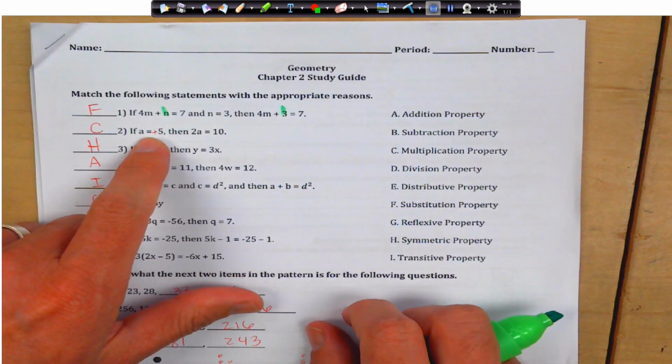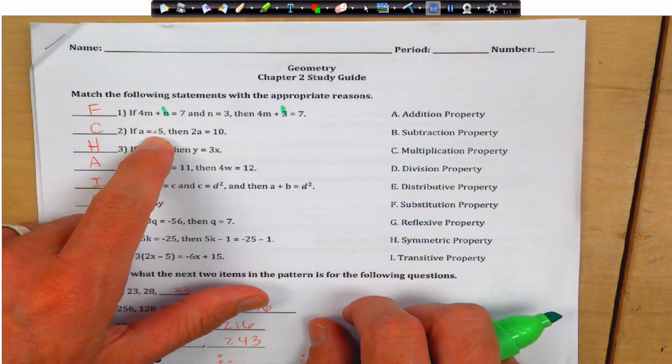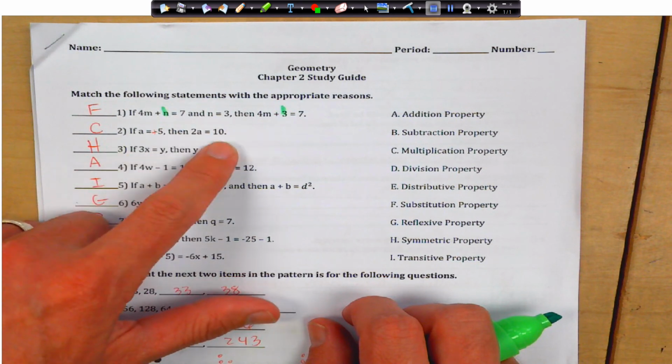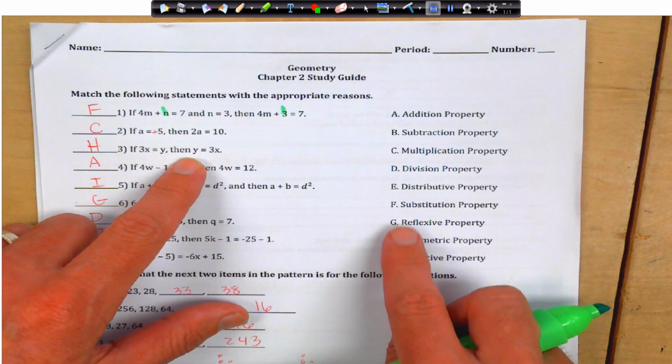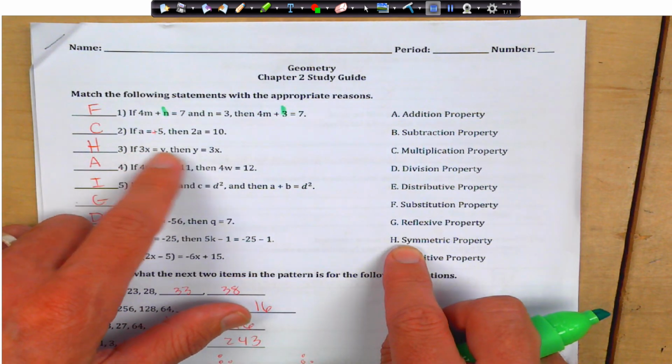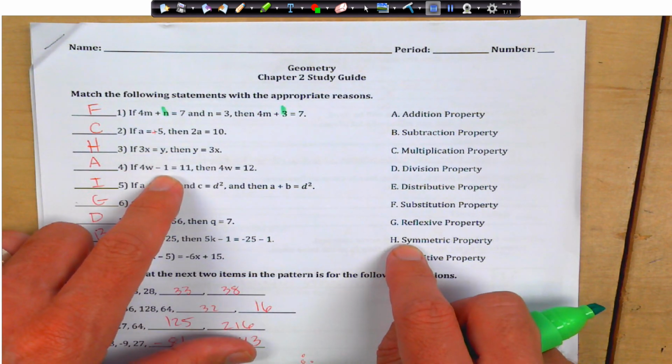This one was kind of a typo because it had a -5 here. It should have been a +5, and then what we're doing is just multiplying 2 to both sides, so that's multiplication. This is an example of symmetric property. They're just flip-flopping spots. Here we're adding 1 to both sides.